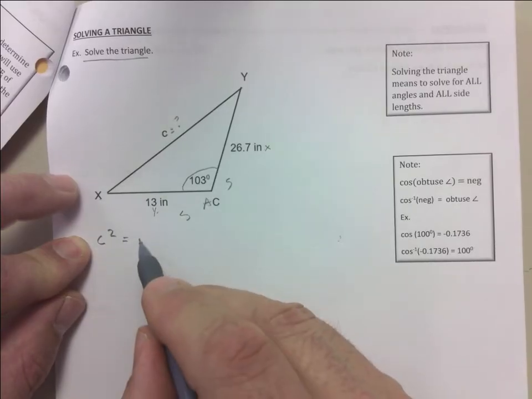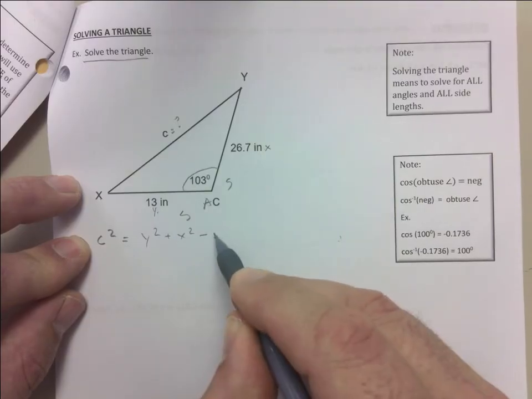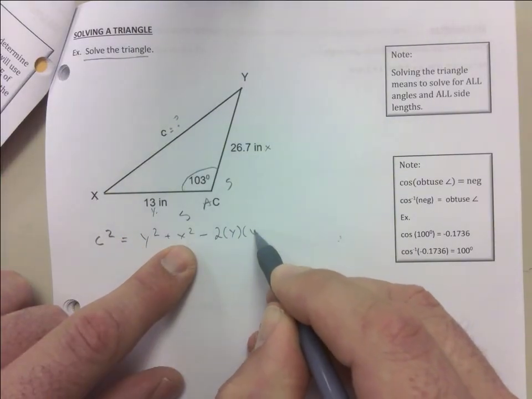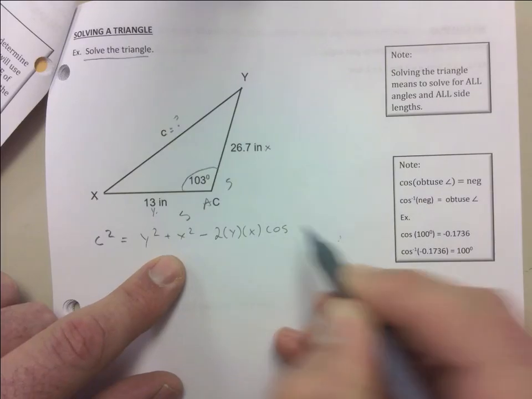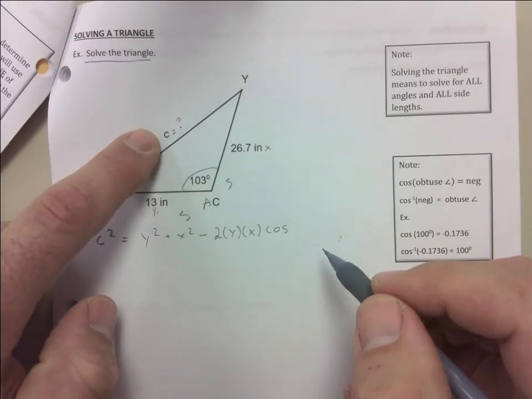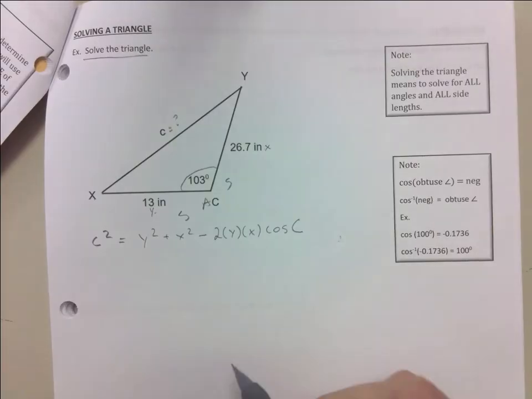C squared is equal to y squared plus x squared minus 2 times y times x times cosine of the one that's across the side you're trying to find, c. Okay? Can you plug in and solve that? I'll leave that up to you for now. And then once you're done that, solve for the rest of the triangle.